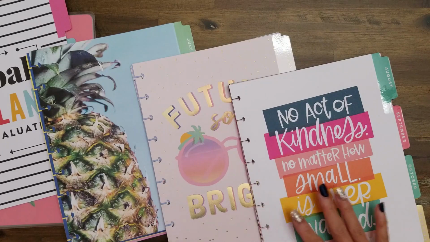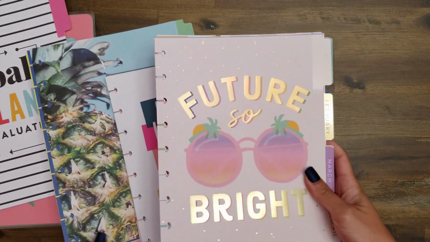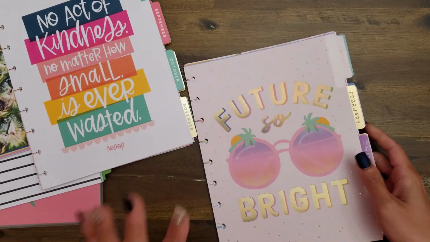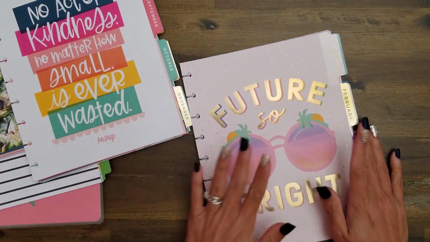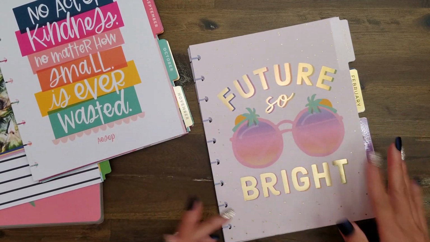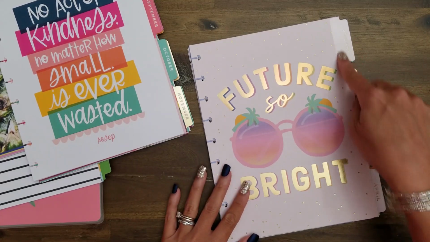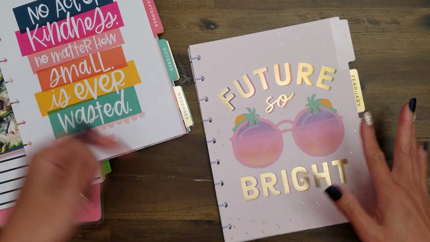But if I, for example, decided that I'm going to have a specific planner that is my catch-all, I'm going to use, just as an example, this January start planner. And these are outdated dividers. It doesn't really matter for the purposes of talking about the dividers themselves. It just needs to be a January start, or it could be a July start, or it could be an August start.